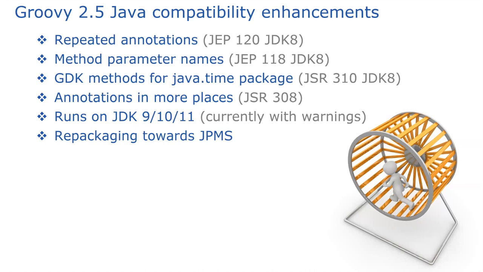Annotations in more places, so you can have non-empty, non-null arrays of non-empty strings and things like that. There are also new features in JDK 9, a different security model, different module structures and so on, making sure that Groovy at least runs on those environments, even if it's not using all of the features, currently with a few warnings. But all of that's in place for 2.5. And we've done the initial repackaging in 2.5 to move towards modules, but certainly not fully module compliant. There's an updated story for 3 and 4, which I'll get to a bit later.